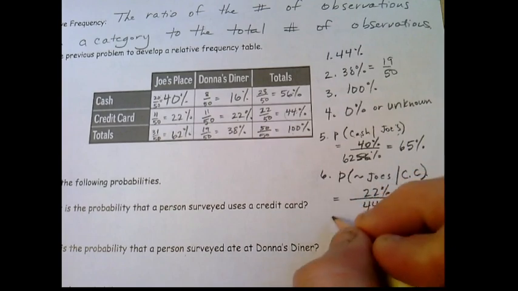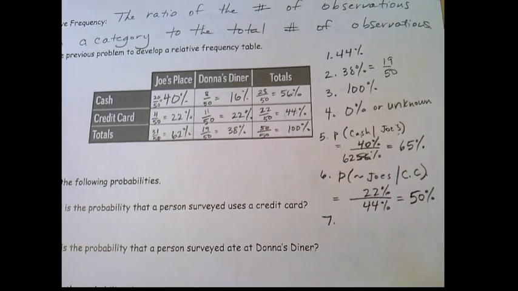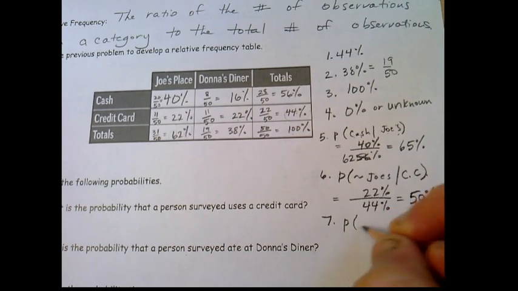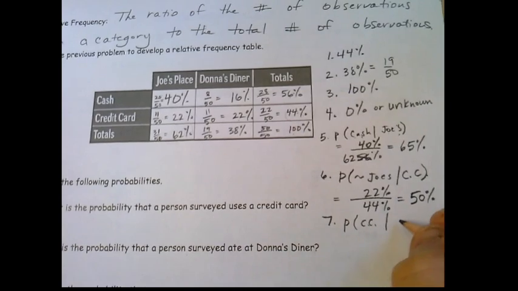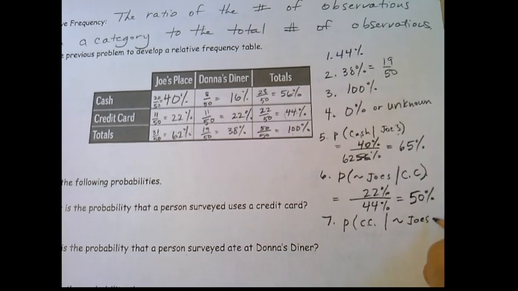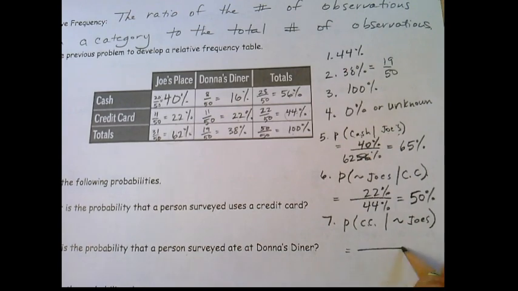For number 7, the very last one. What is the probability that a person used a credit card, given that they did not eat at Joe's place? Okay. So again, if I look at this, the probability that someone ate at Joe's place was 62%.